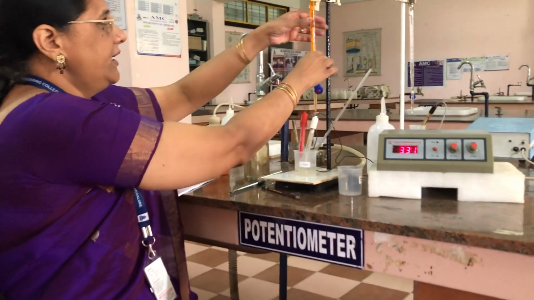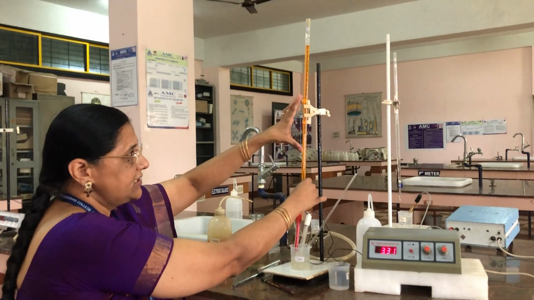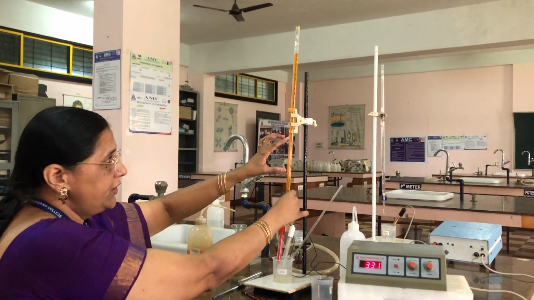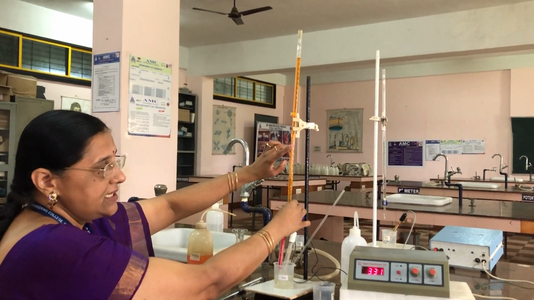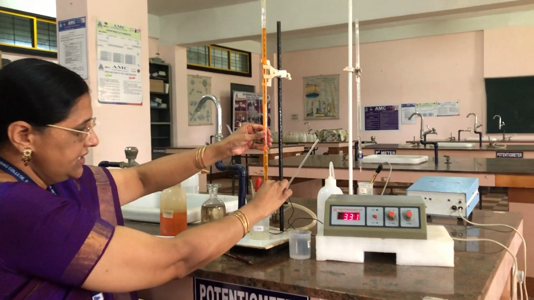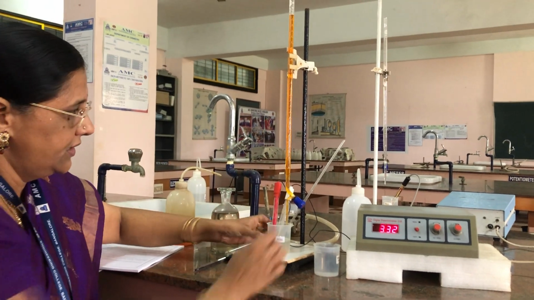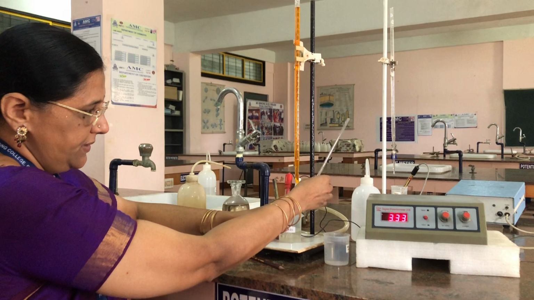Now we are taking a burette, which is a microburette. The capacity of the burette is 25 ml, filled with potassium dichromate. You can see the orange color. It's potassium dichromate, where the chromium is in the +6 oxidation state. While putting it downwards, see that the nozzle should be inside the beaker. Now the instrument is ready for doing the experiment.